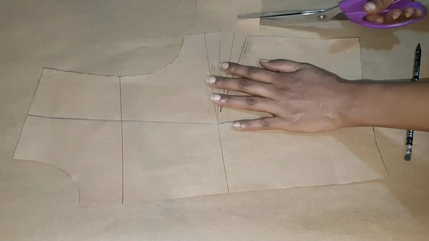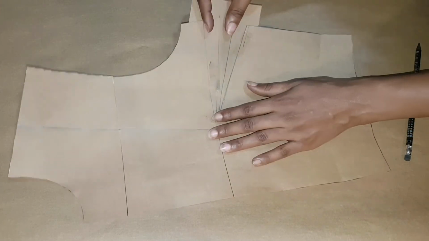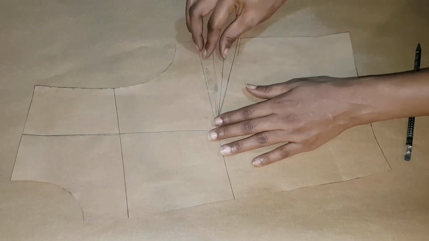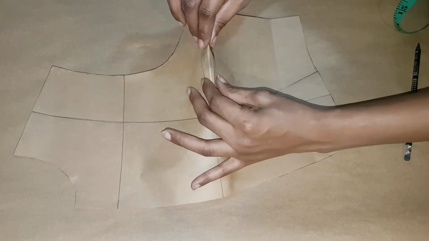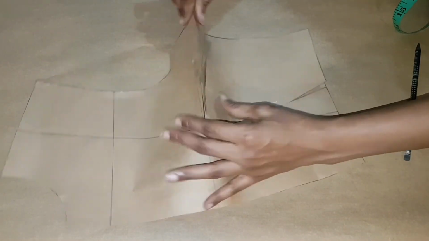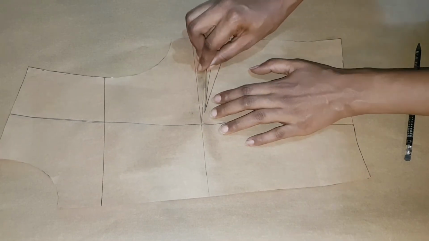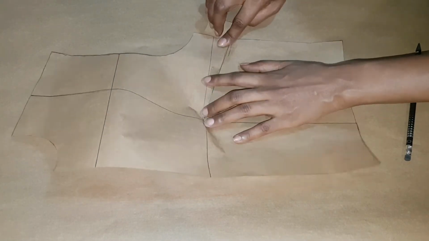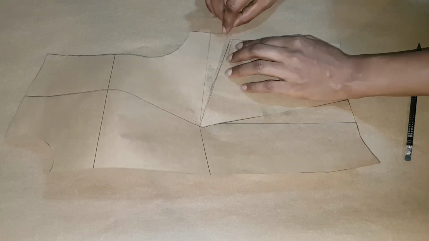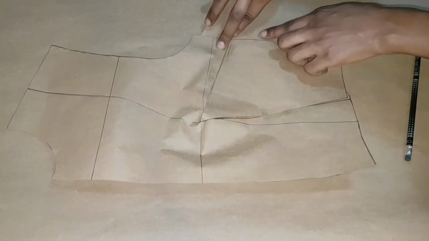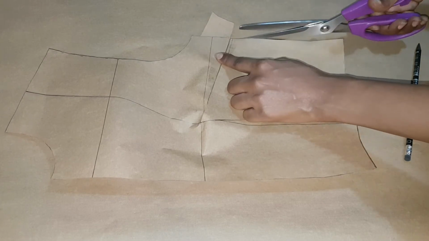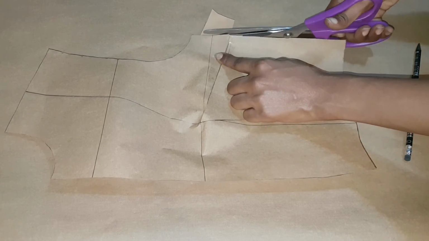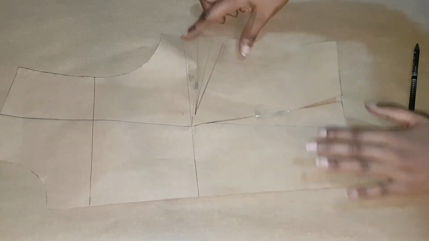Then I'm going to close the dart and following that straight line on the original pattern, I'm going to cut following the straight line.